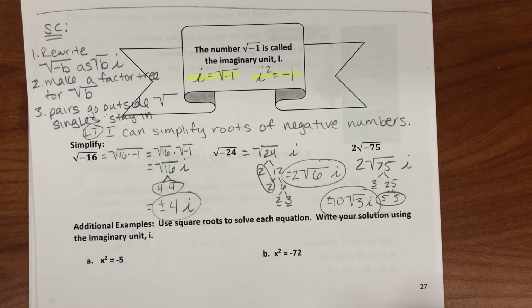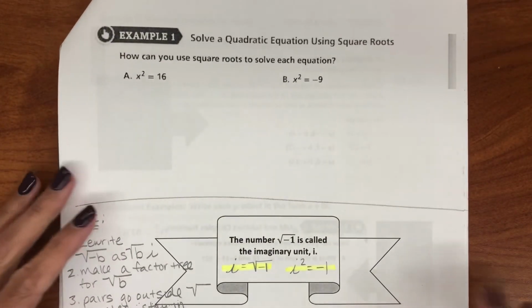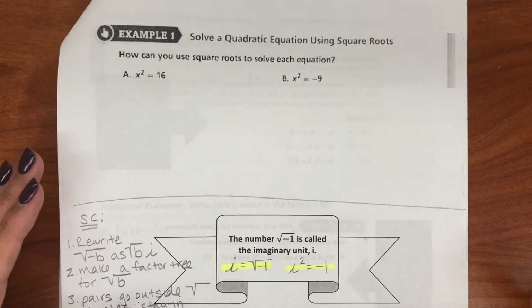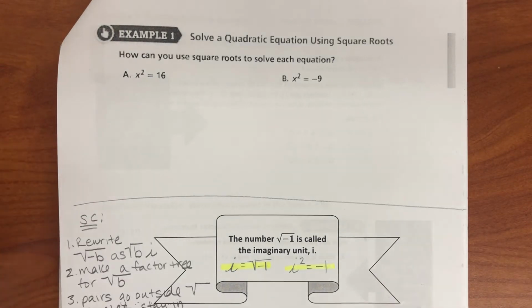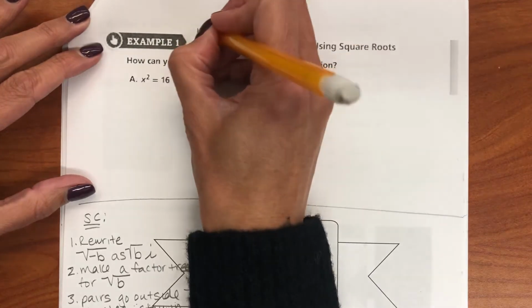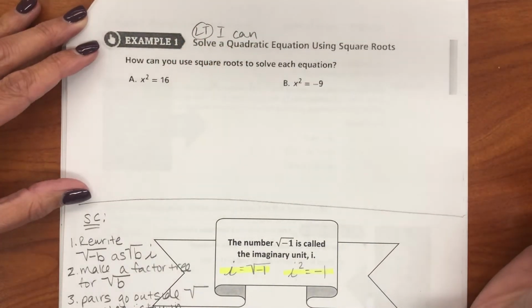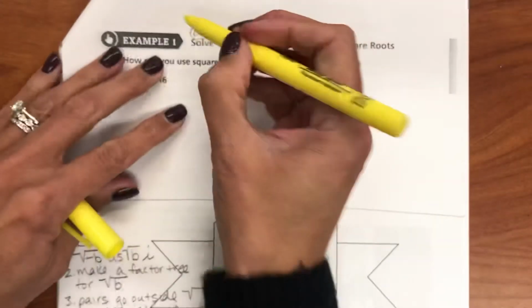Okay, let's go back up to the top here, and we're going to do our next learning target here. I can solve a quadratic equation using square roots.